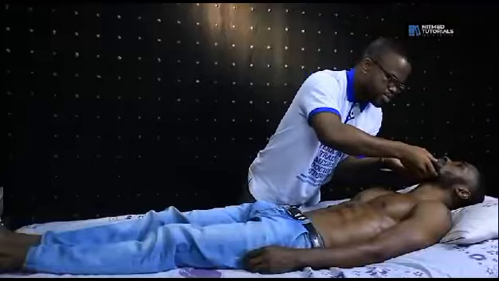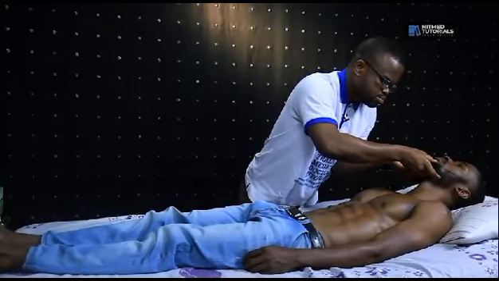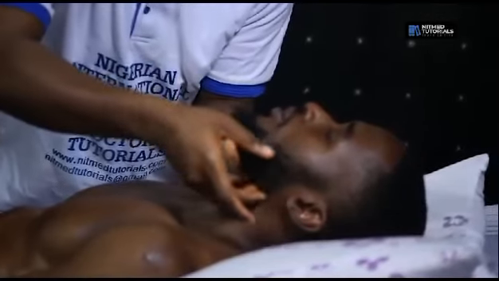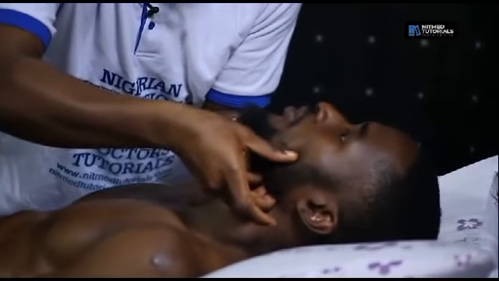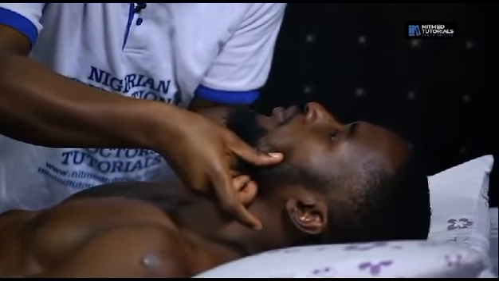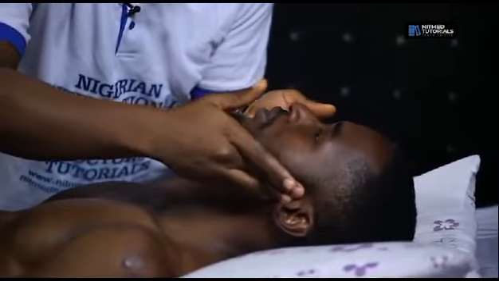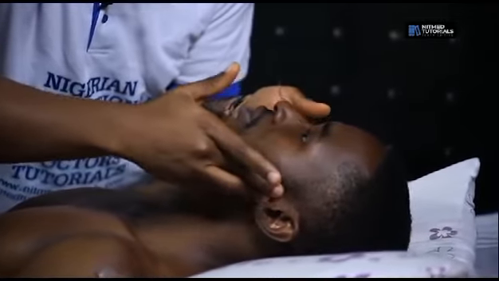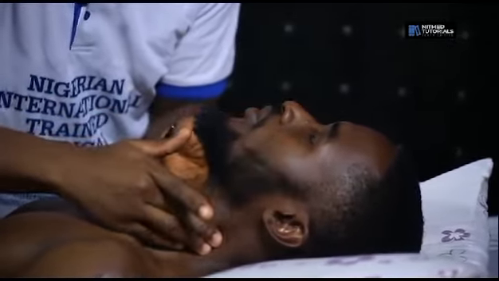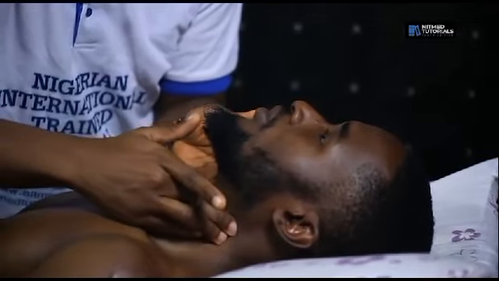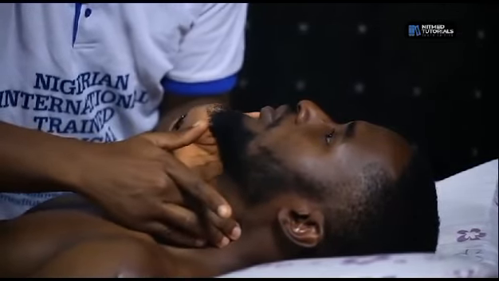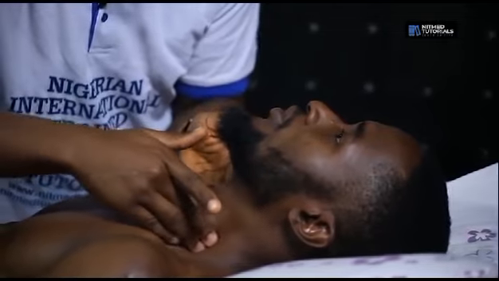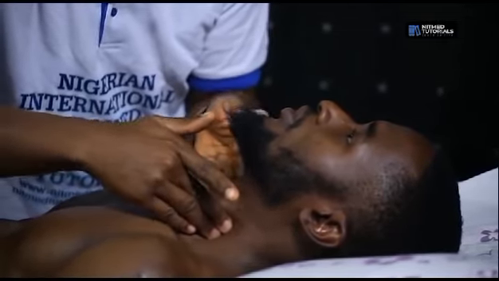Okay, so start with submental. Okay, so now submandibular. Okay, so preauricular. Okay, upper group of cervical. Okay, middle group of cervical.